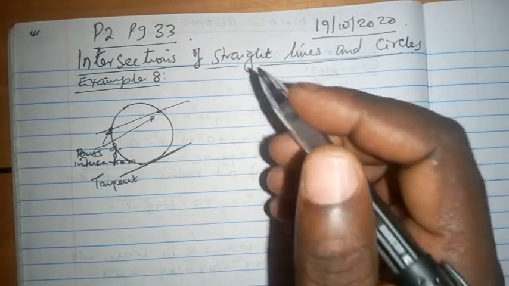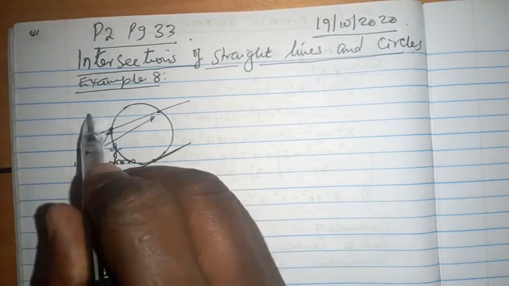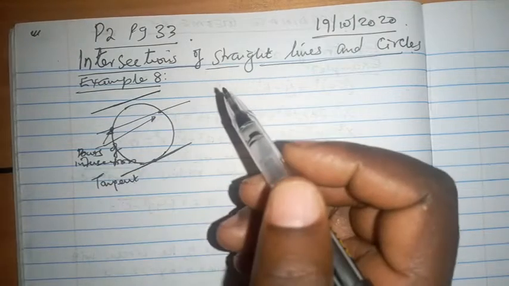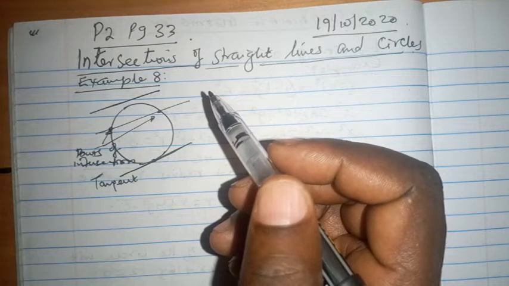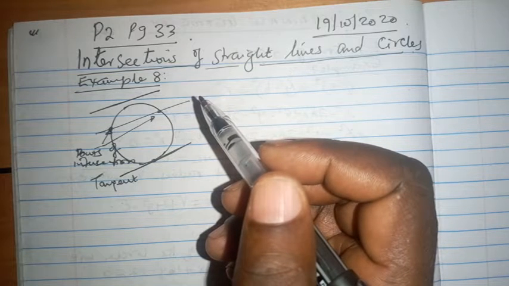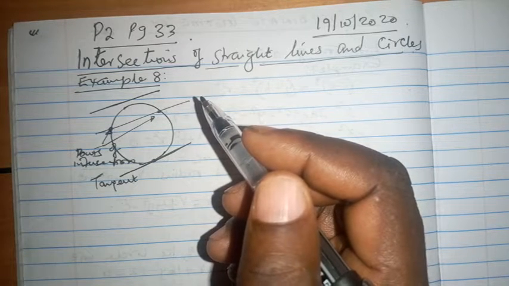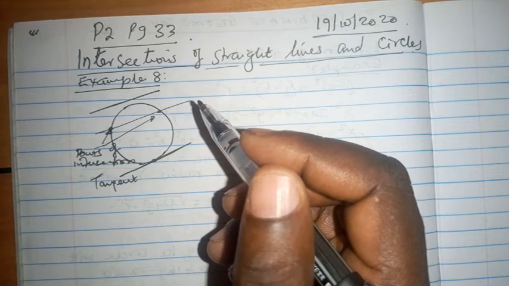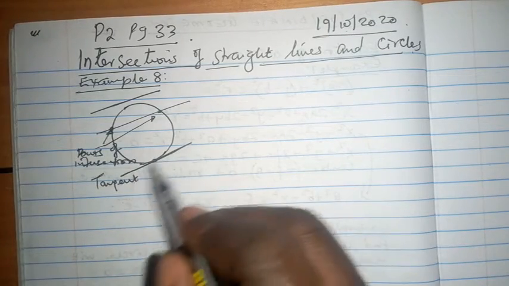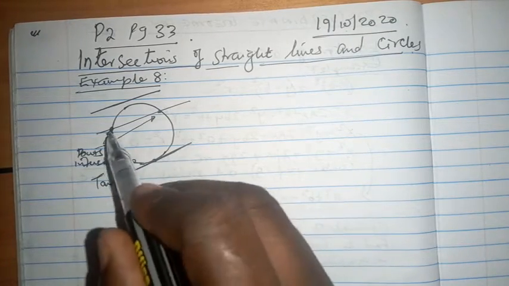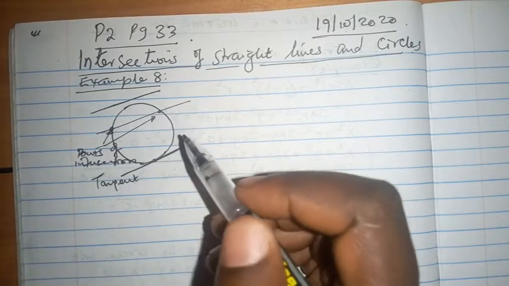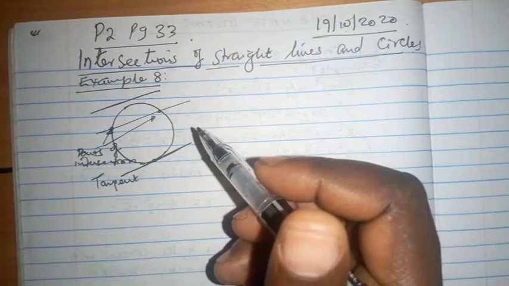And you could have another line that does not touch the circle anywhere. Of course, if this line doesn't touch the circle, it does not intersect the circle, then the equation of that line will never be compatible, or will never fit in the equation of the circle. This line will fit in the equation of the circle once, and this line will fit in the equation of the circle two times. Of course, you can see it intersects the circle twice.